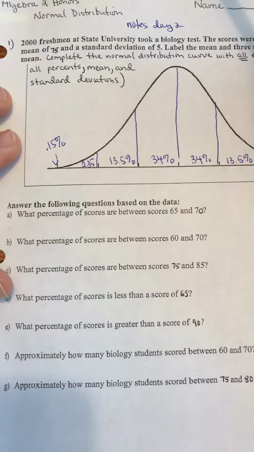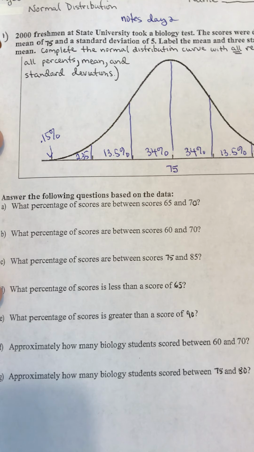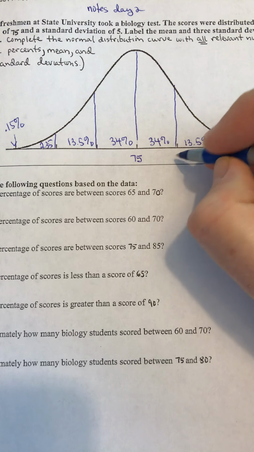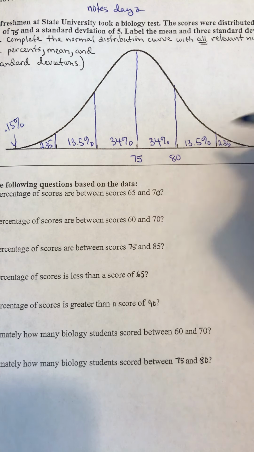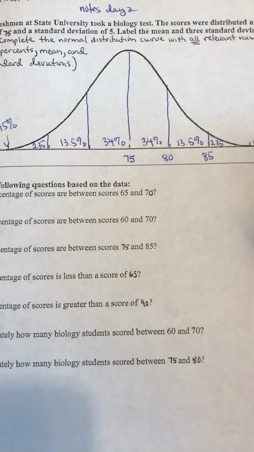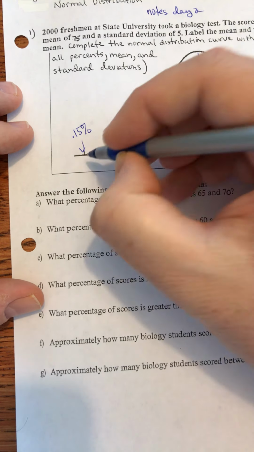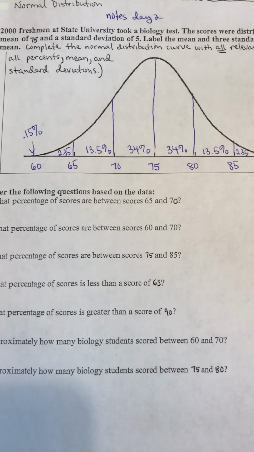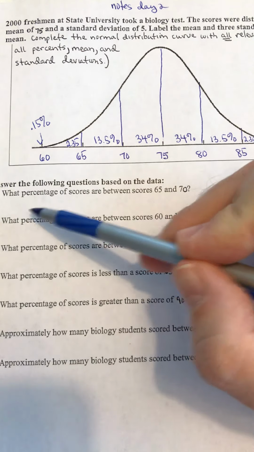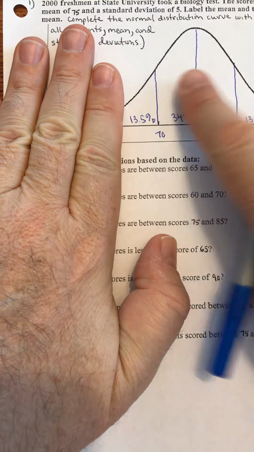There's 2,000 freshmen, and the mean is 75. Remember, that goes right in the middle. And the standard deviation is 5. That means from this score to this score is 5, a difference of 5. So we add 5 on the right, we subtract 5 on the left. So 85 and 90. Over here would be 70, 65, and 60. And if you take your time filling this out correctly, a lot of these questions now are going to be really easy.